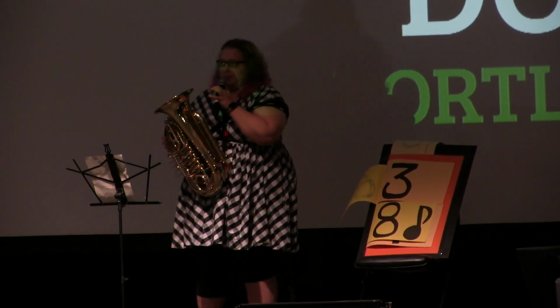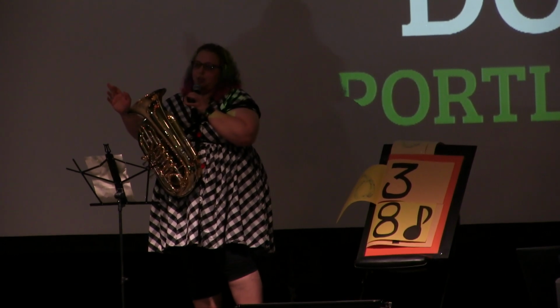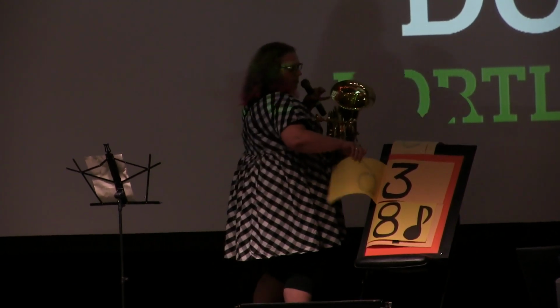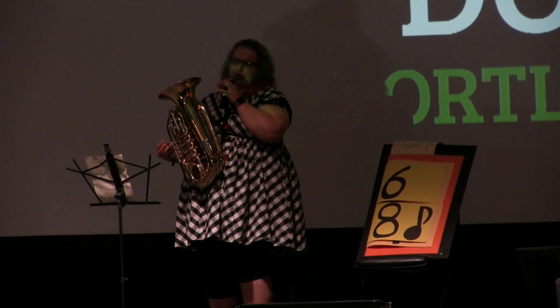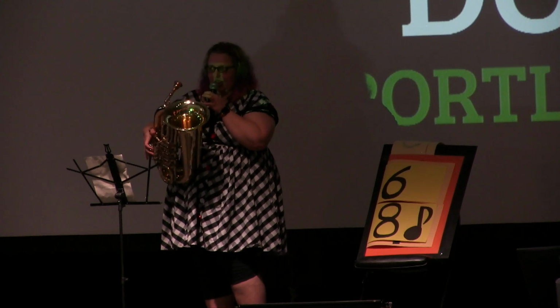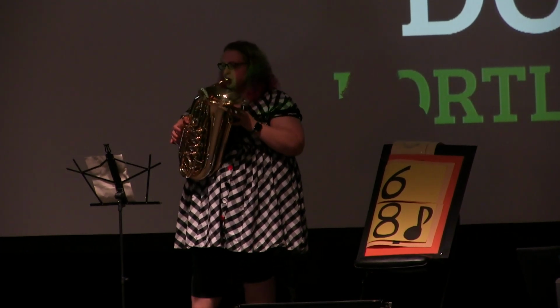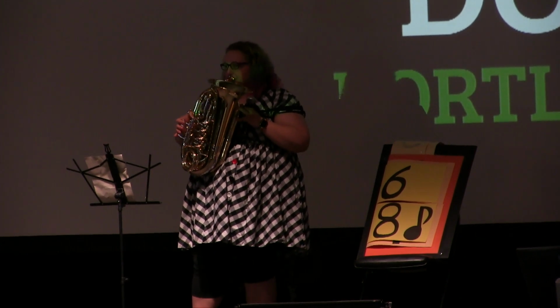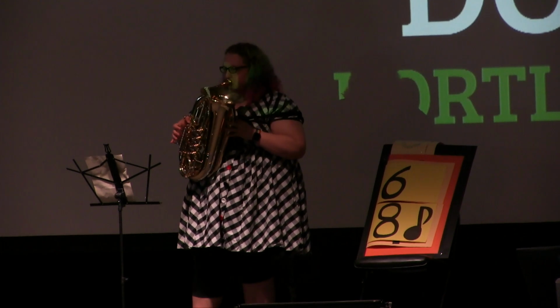What is compound time? Simple time breaks down into 2. Compound time breaks down into 3. Like so. So 6/8 does not mean there are 6 beats. There are actually only 2 beats, each of which subdivide into 3, like so. So first, the 2. Right? Then they break down like so.